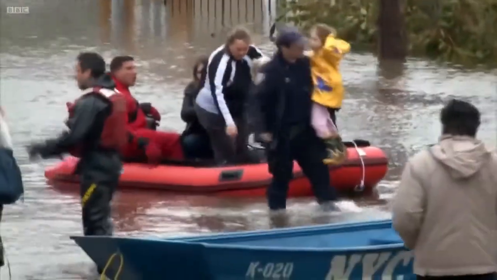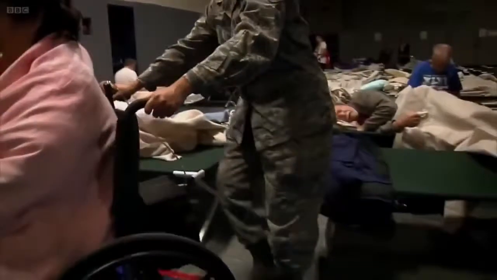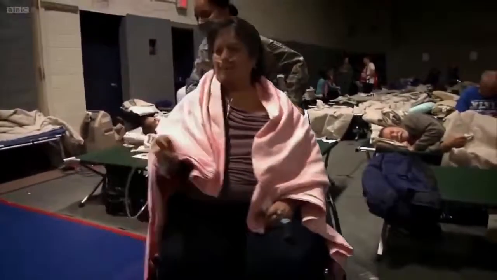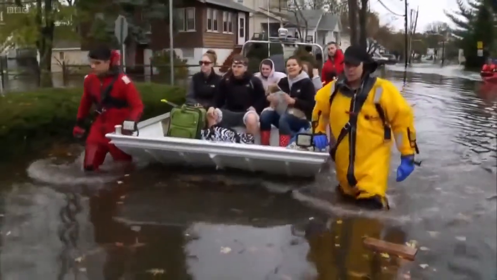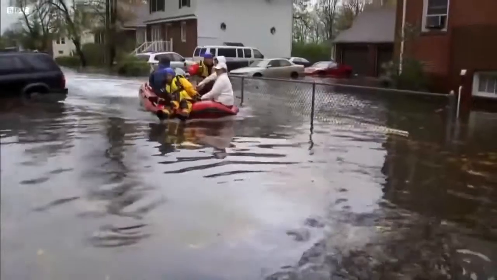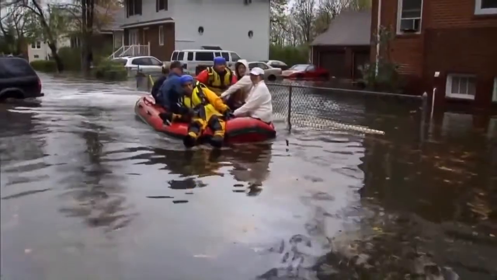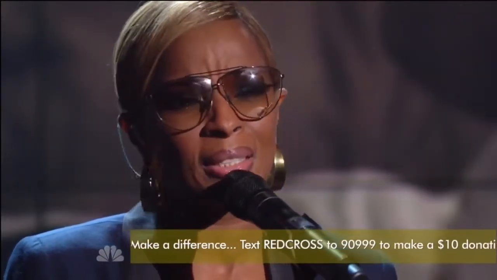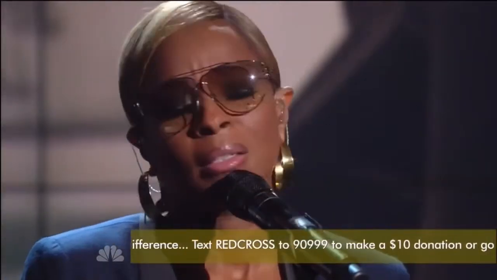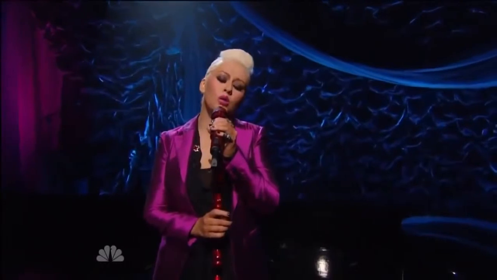On November 2nd, the American Red Cross announced that they have 4,000 disaster workers across storm-damaged areas, with thousands more en route from other states. Nearly 7,000 people spent the night in emergency shelters across the region. More efforts were made by rock and pop stars such as Bruce Springsteen, Billy Joel, John Bon Jovi, Mary J. Blige, Sting, and Christina Aguilera, and hence raised around $23 million for American Red Cross hurricane relief efforts.